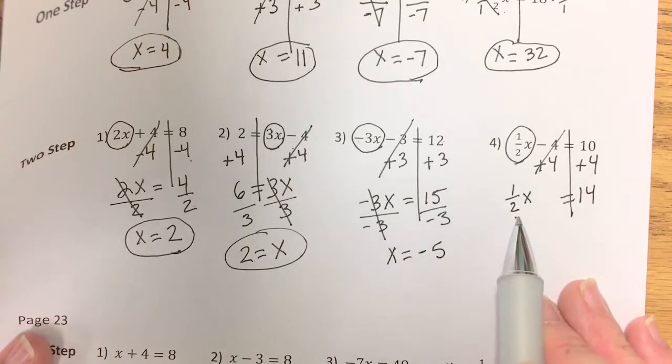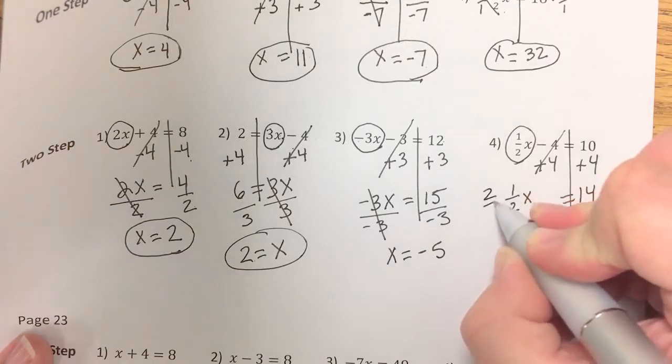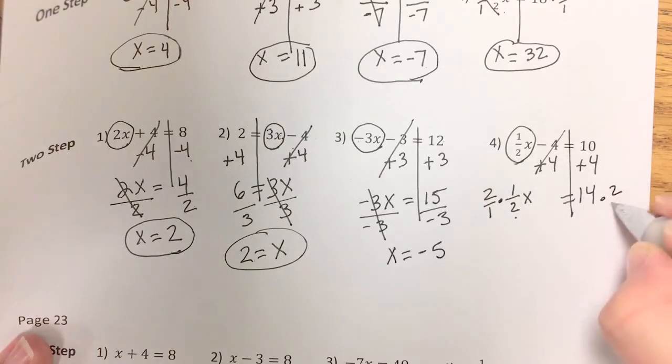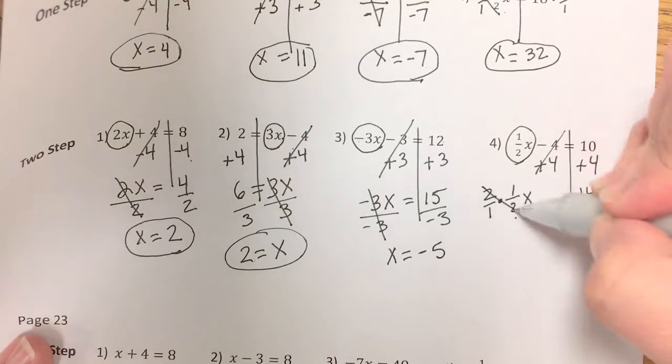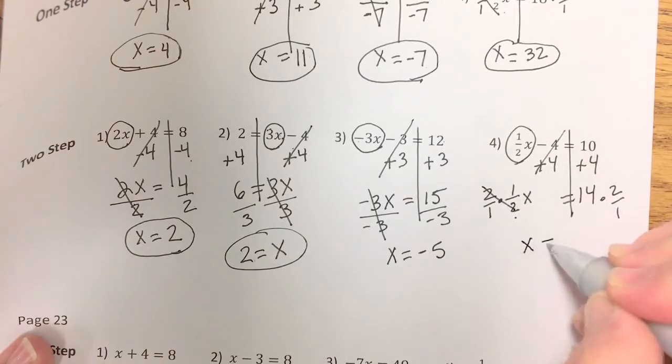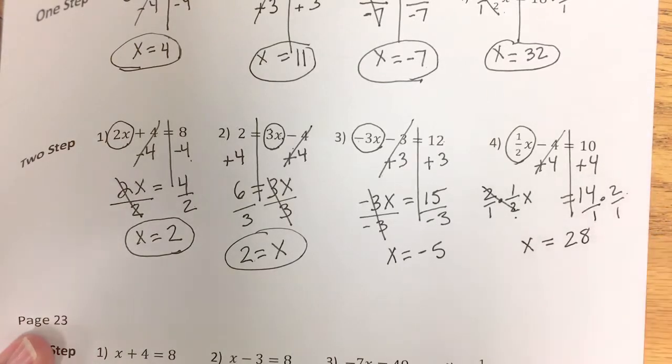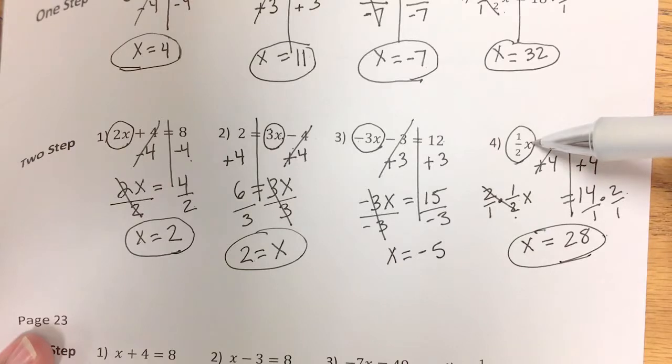All right, the opposite of multiplying is to divide. But when I divide by a fraction, I'm really multiplying by the reciprocal, which is this number flipped. So I have to multiply both sides by 2 over 1. I do this because that divides away. That leaves me with x. 14 times 2 is 28. It's 14 over 1, but 1 times 1 is 1. So there you go. If I were to plug this back in here, half of 28 would be 14, and 14 minus 4 would be 10. So I know that I did it correctly.